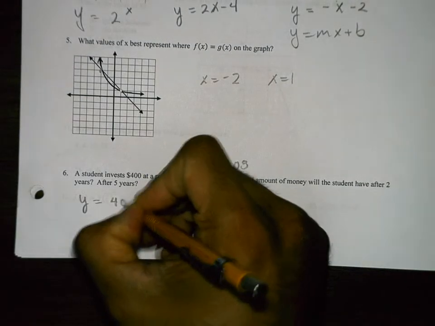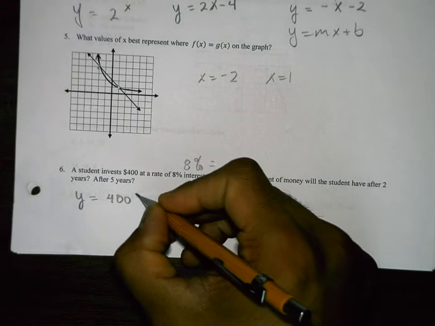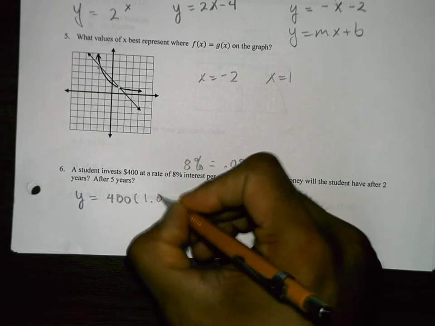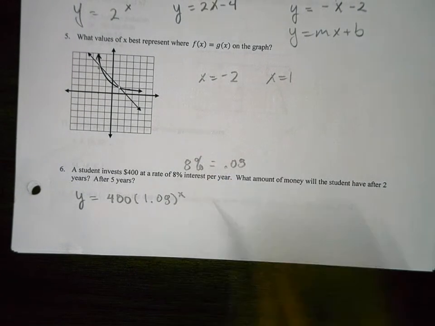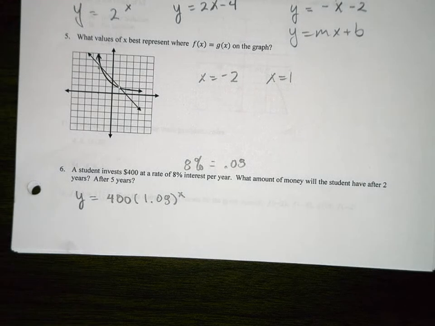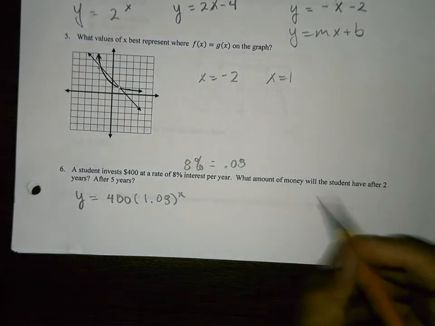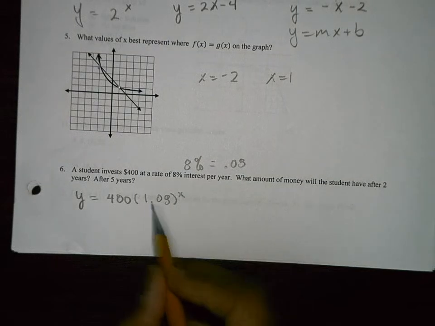So what's actually happening here, the interest rate is 1.08 to the x. So that's the function or the equation I'm going to use. So if it's like 10%, it's going to be 1 and then 0.10.